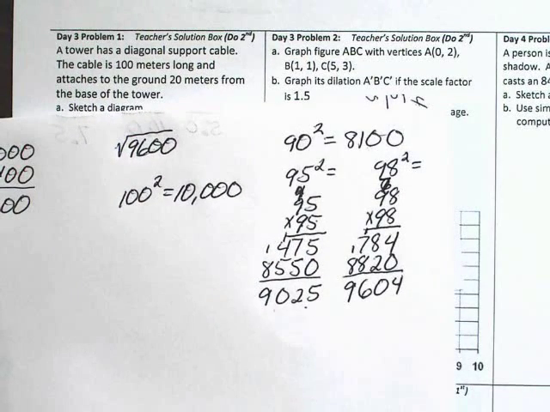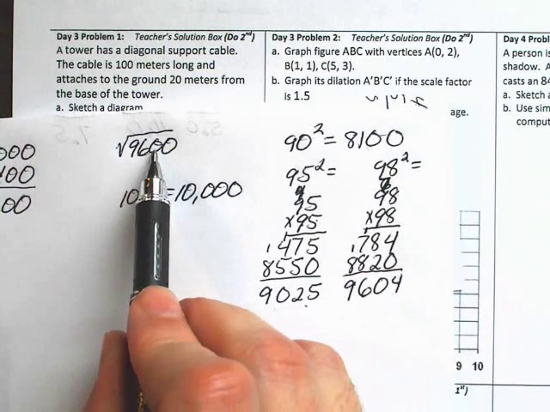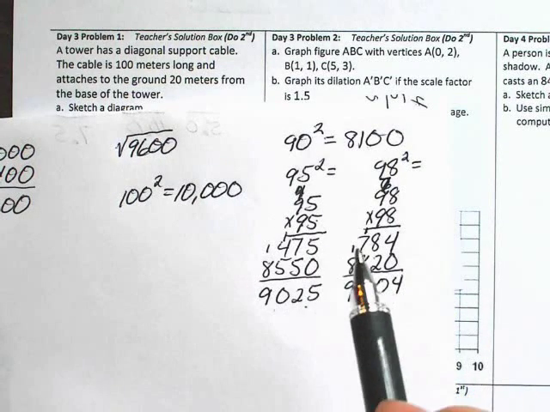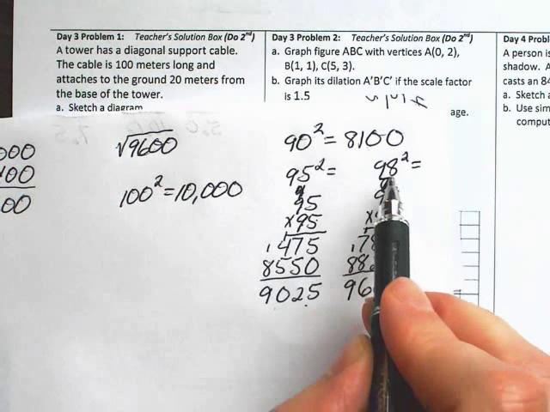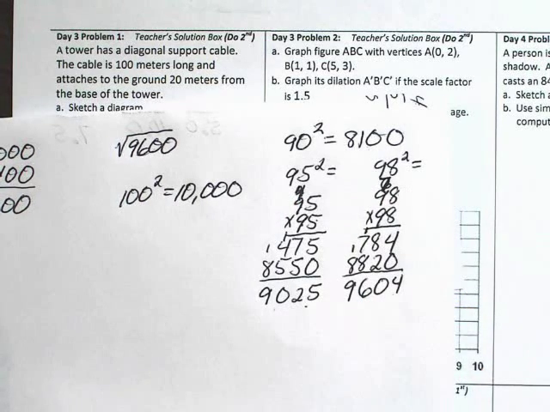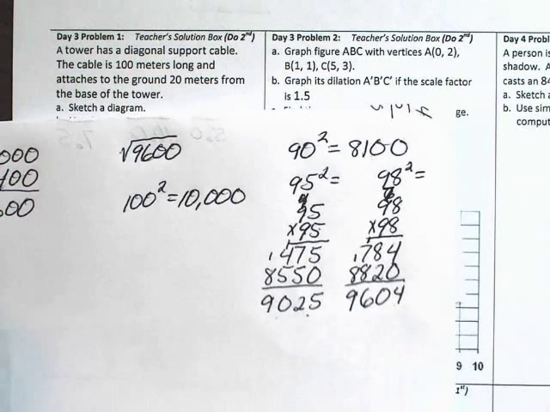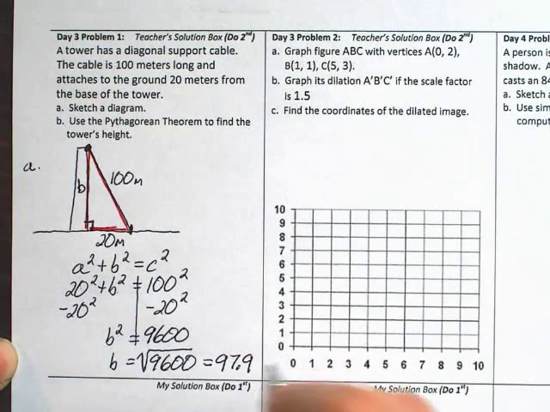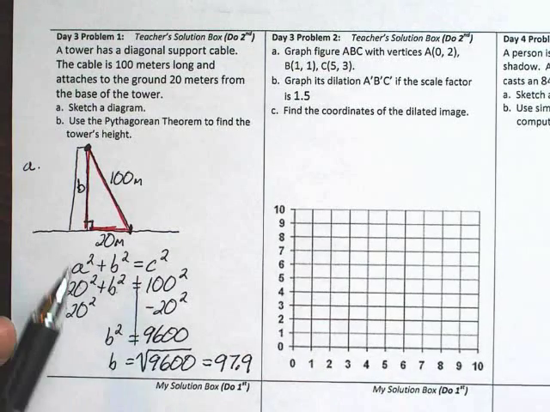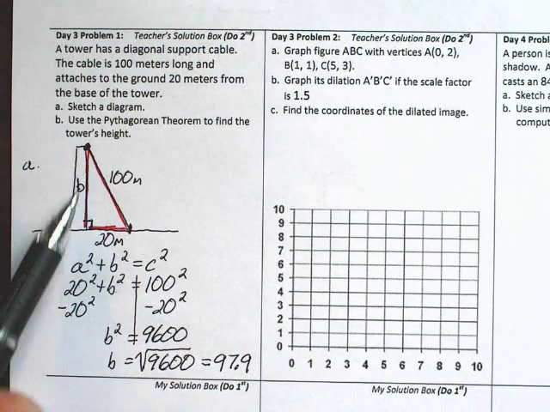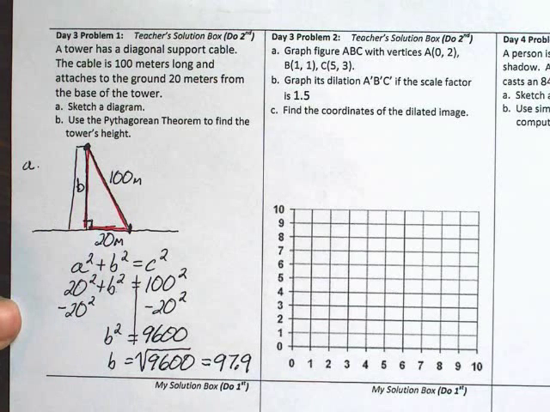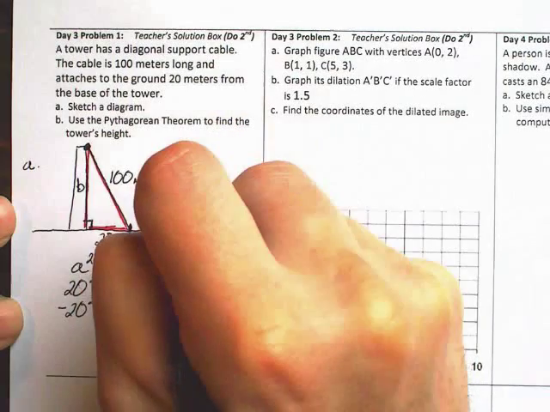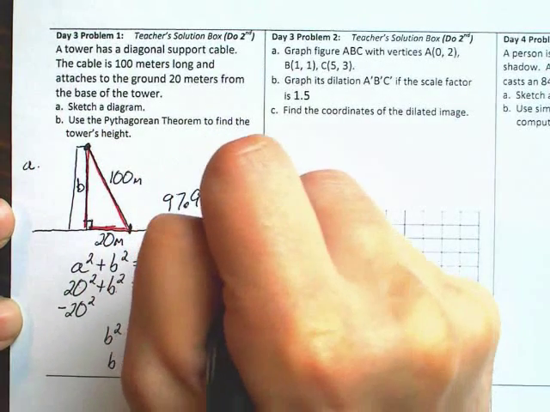Okay. What that means is that the square root of 9,600 is not quite 98, but it's very close to 98. So how about taking the guess 97.9? So our guess is that this is approximately equal to 97.9. Okay. The variable b is written on the side of the triangle that is the tower, and so we've figured out that the height of the tower is about 97.9 meters.